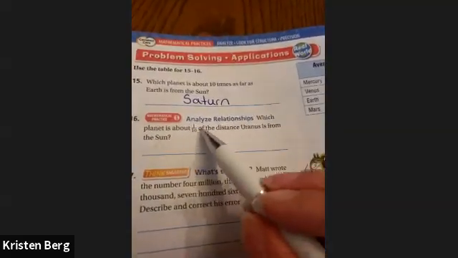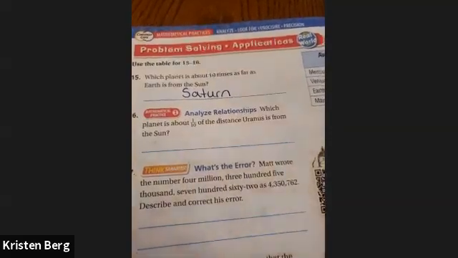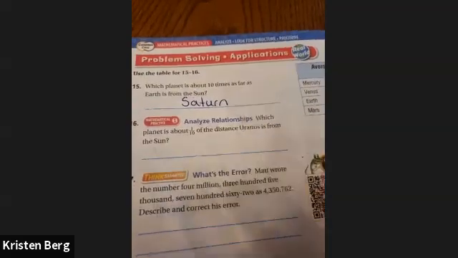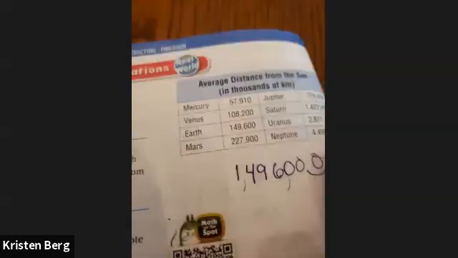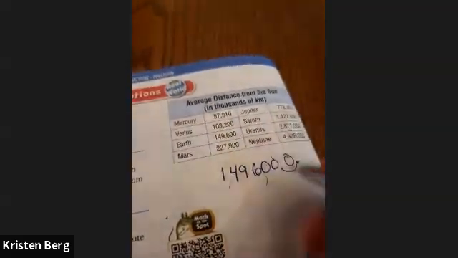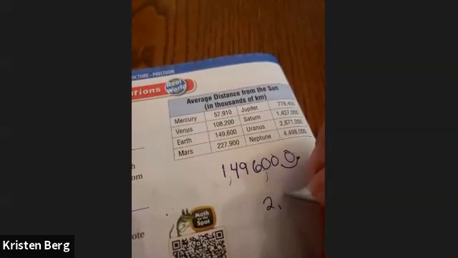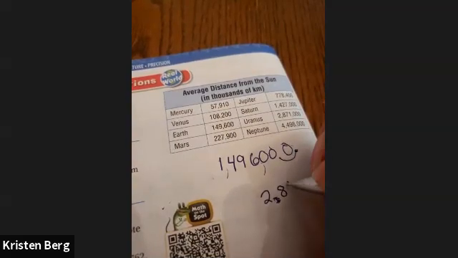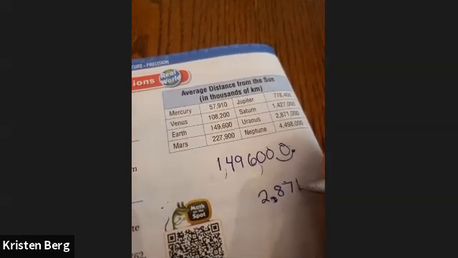All right, next, which planet is about 1/10 of the distance of Uranus from the sun? Remember, 1/10 means divide by 10. So we're going to write down that one. So it is 2,800,000. I shouldn't have written any commas because it's going to change.